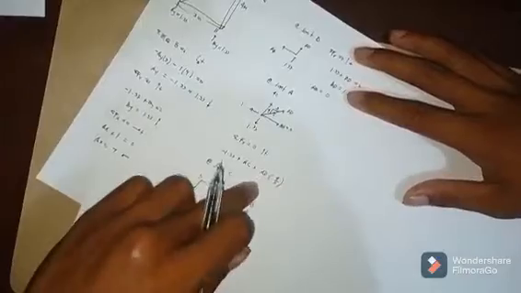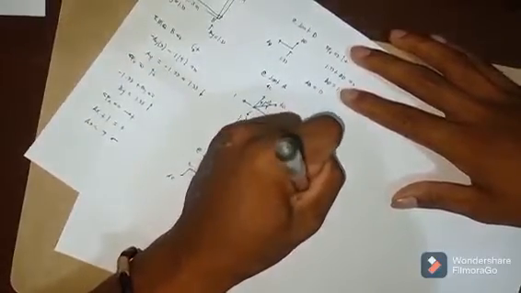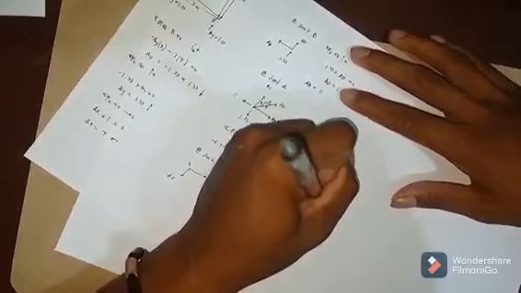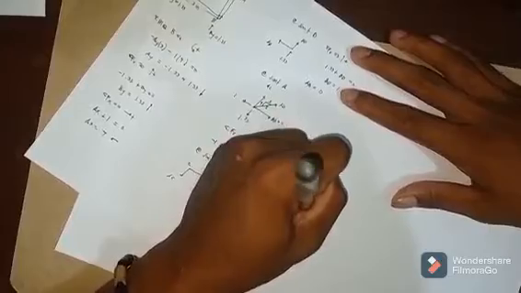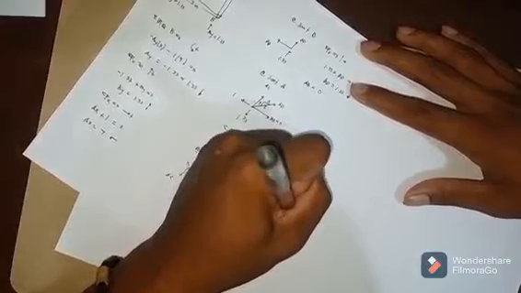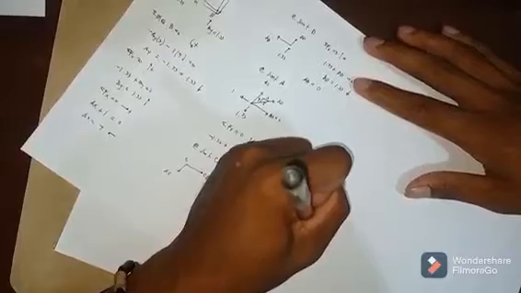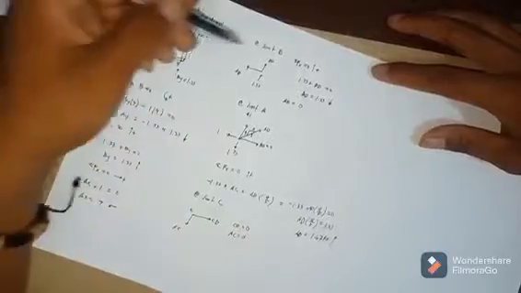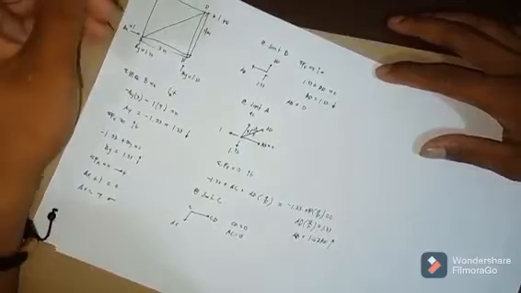So back here, AC is 0. So negative 1.33 plus AD times 4/5 is equal to 0. So AD times 4/5 equals 1.33. Solving for AD, it is equal to 1.67 kilonewton, facing upward. So we have obtained all the reactions in every segment.